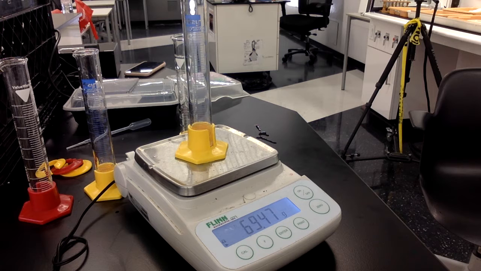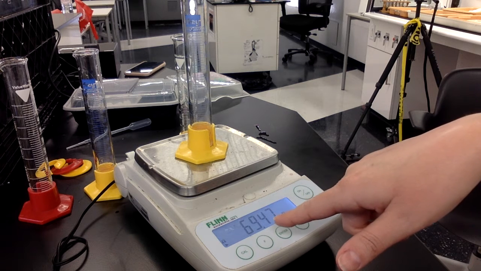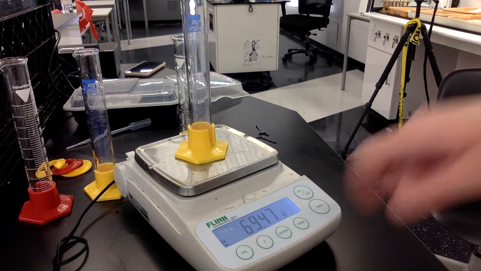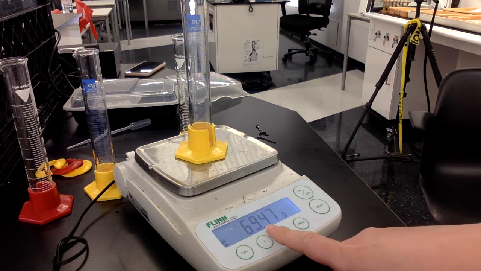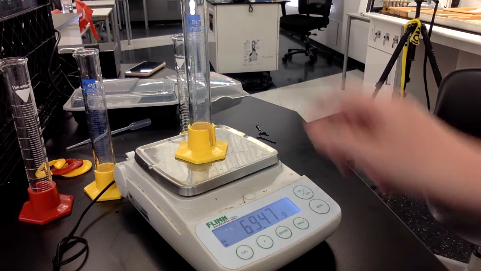That mass of the graduated cylinder alone is 69.47 grams. So now I need to record this in table 1. But if you notice, the instructions ask you to remove the graduated cylinder from the balance, re-zero the balance, and repeat the measurement for a total of at least 3 trials. So remember this number, 69.47 grams.